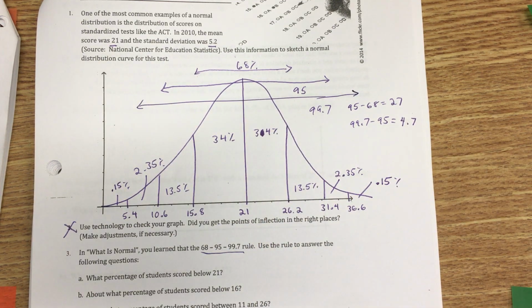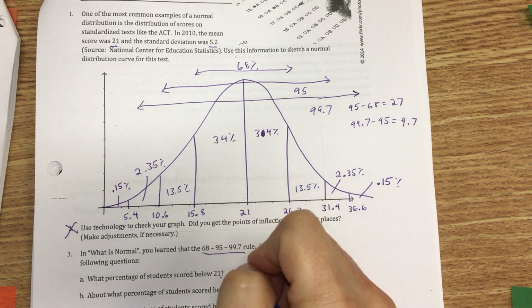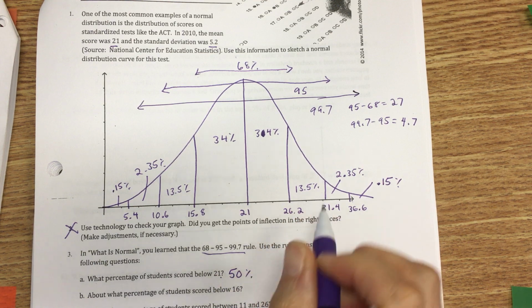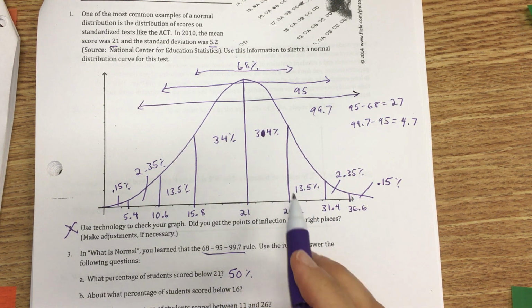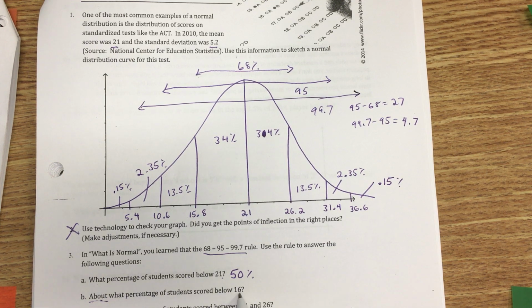Okay. Here we go. What percentage of students scored below a 21? Well, that's pretty easy, 50%. It's right in the middle at the median. What percentage, so we've got to be careful, about what percentage of students scored below 16? Because it's about, I'm going to use this 15.8 line.